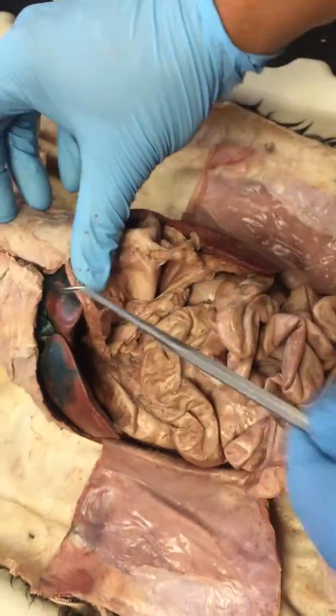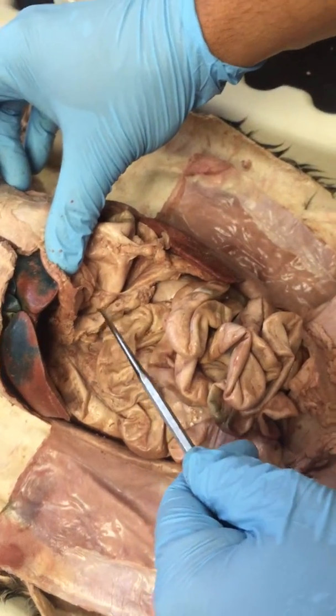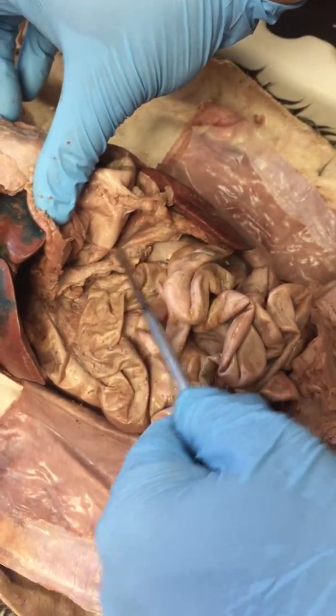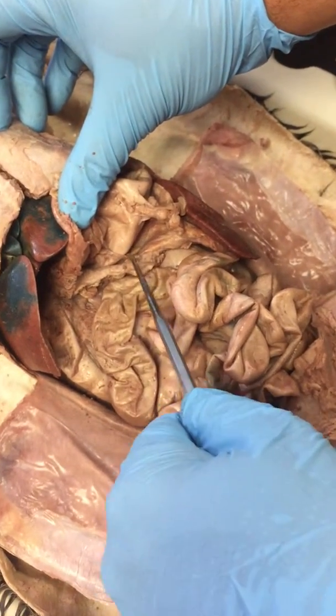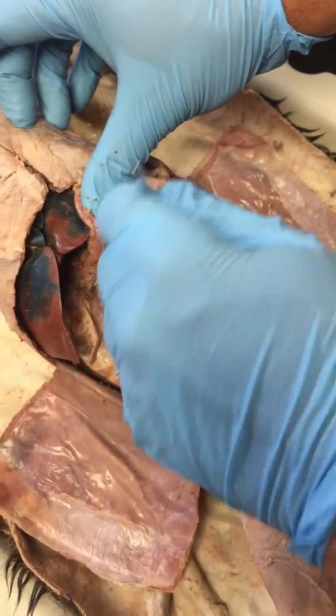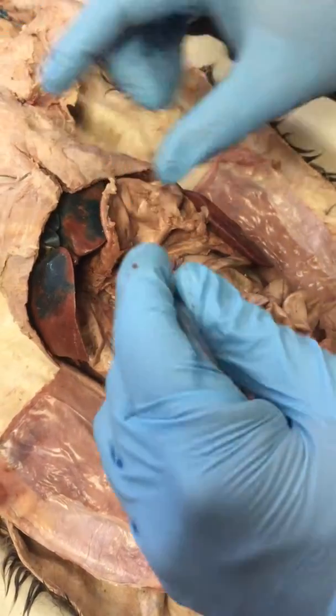Let me do this left-handed. So here's the, it kind of looks like hamburger meat. But it's a little bit more pale than hamburger. Maybe ground turkey. Maybe like pork sausage. I don't know. Okay. So this is the transverse lobe of the pancreas.